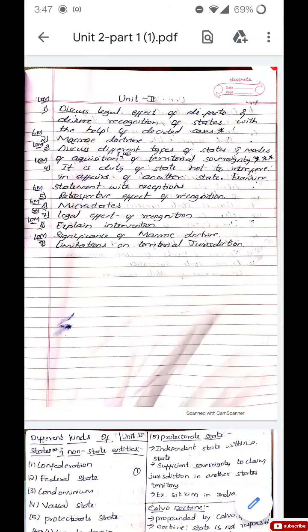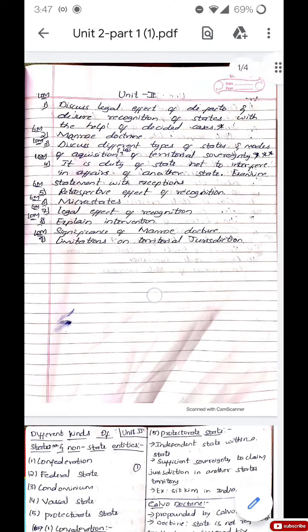Public International Law, Unit 2. So these are the important questions in Unit 2. We will see one by one.